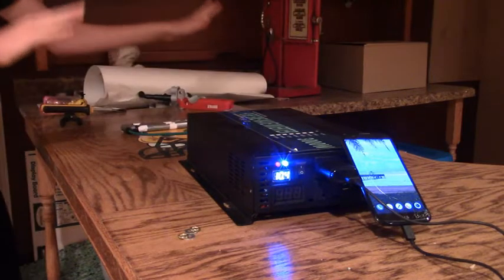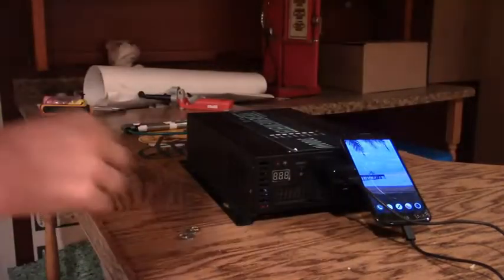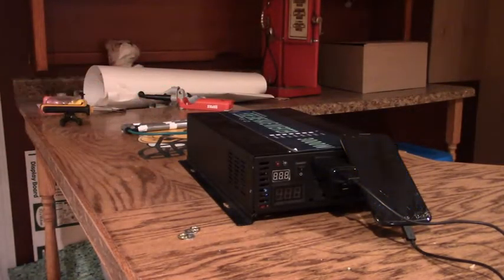Oh my god! Holy shit, that's never happened before. That fan has never engaged before. Holy shit, that scared the fuck out of me.